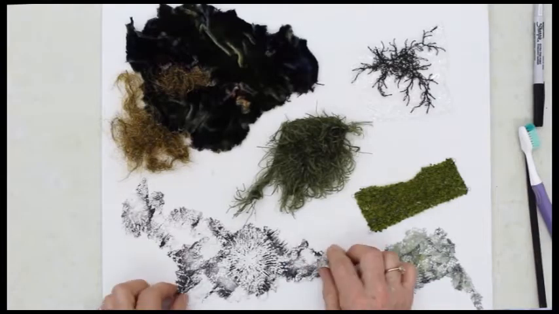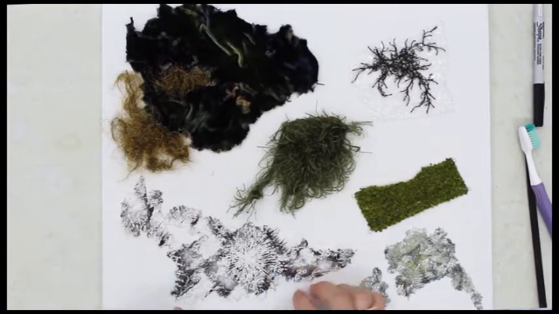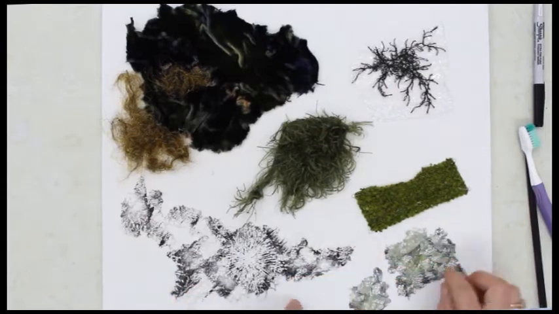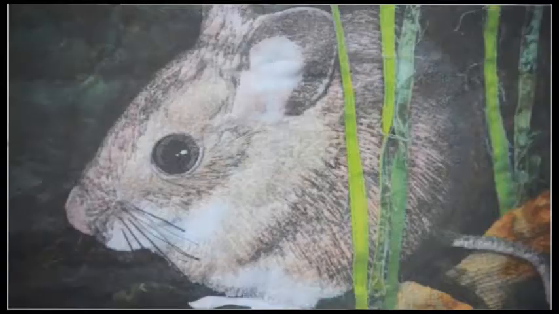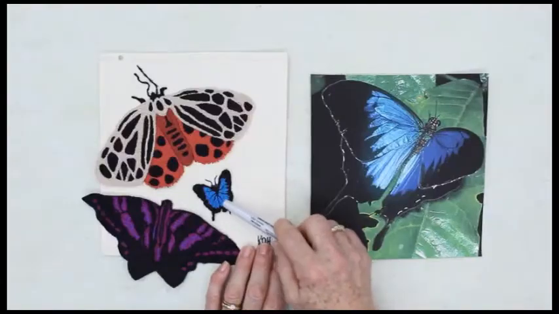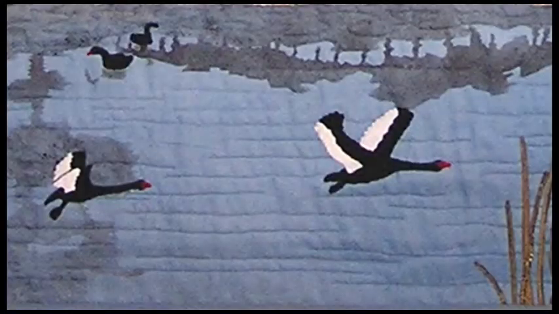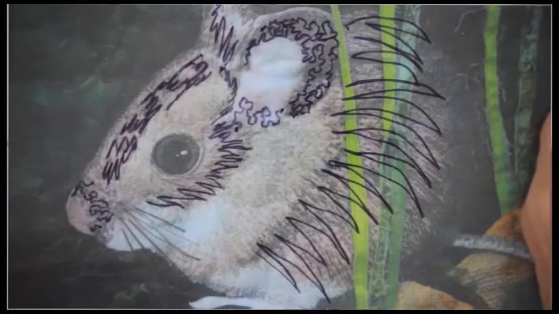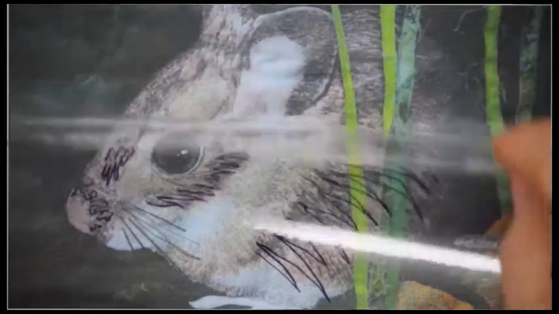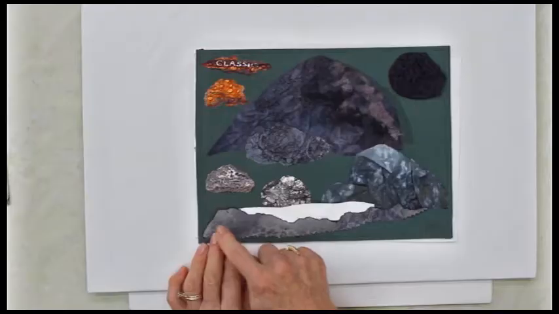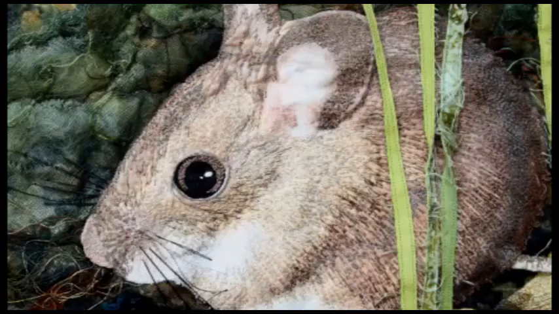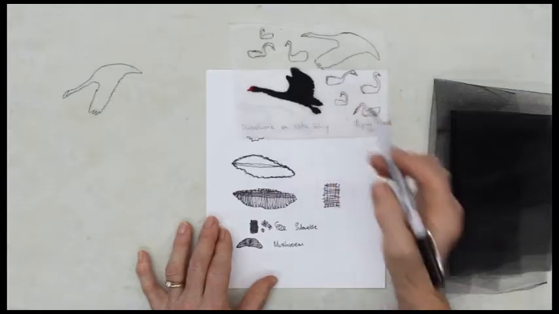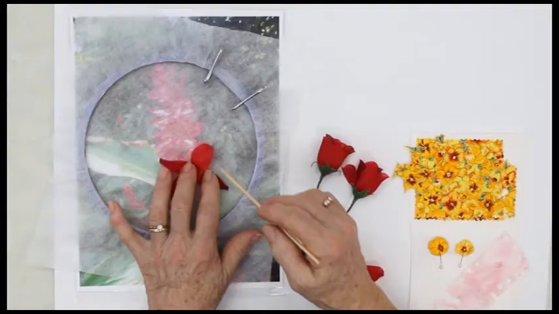There are also lots of things that grow on rocks, and you'll learn how to create these to add to your rocks. There's no end to the things you can choose to place in the foreground as focal points. Animals, insects, birds, plants. You'll learn techniques for creating these elements, techniques that can be applied to virtually anything you want to try, such as using photo fabric, machine embroidery, and many more.